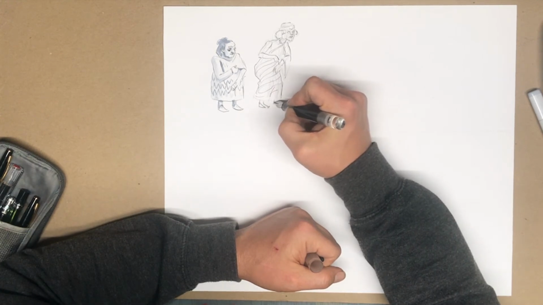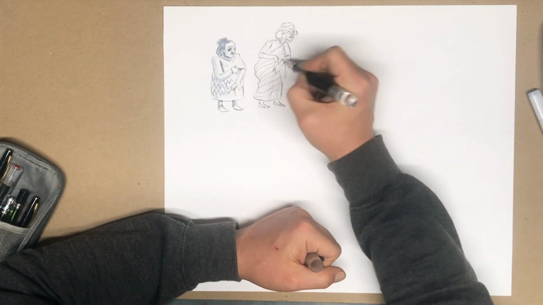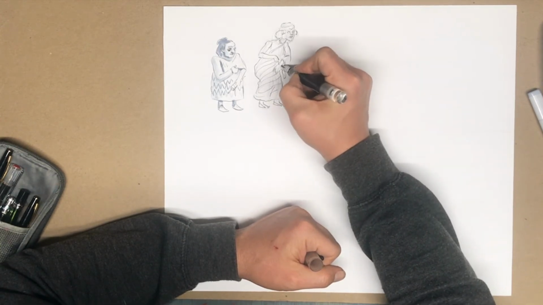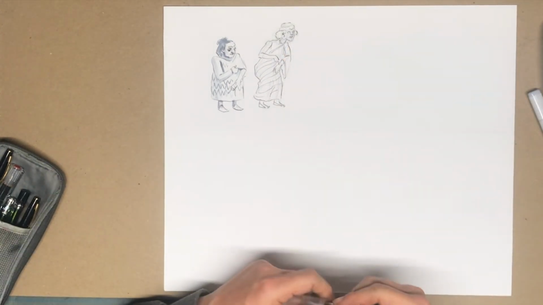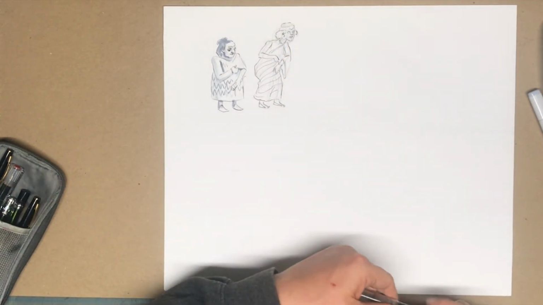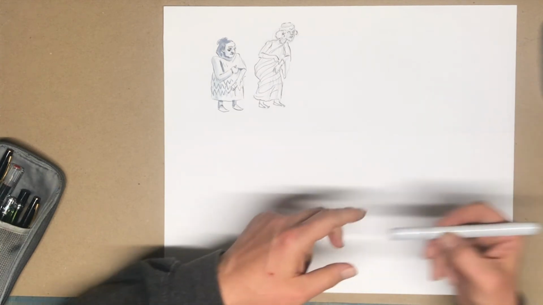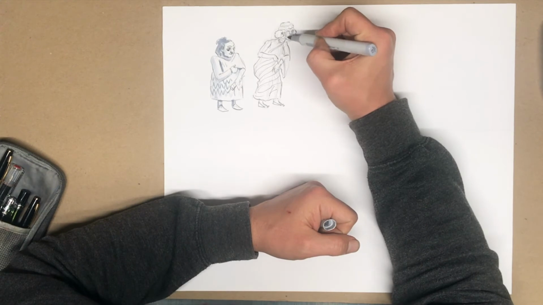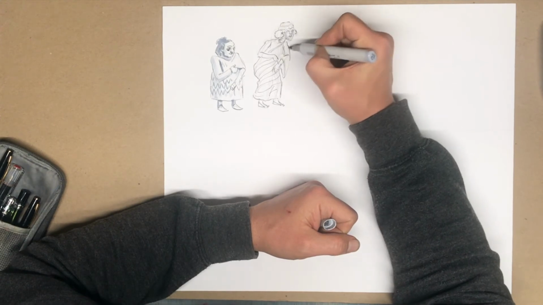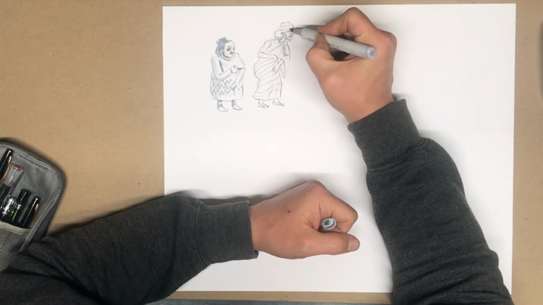Am I being completely faithful with these sandals? No, I'm not. I'm inventing them, basically. They look kind of Mesopotamia-y, possibly. Okay, let's render this guy a little bit, for no other reason other than it makes our characters a little more concrete.